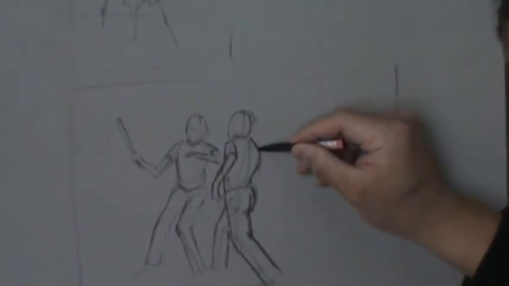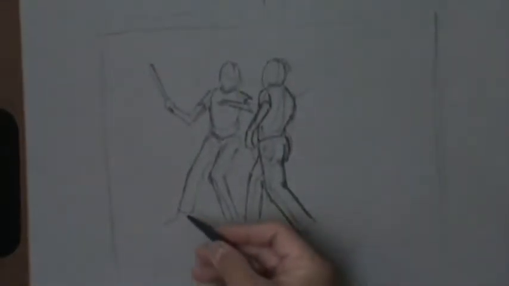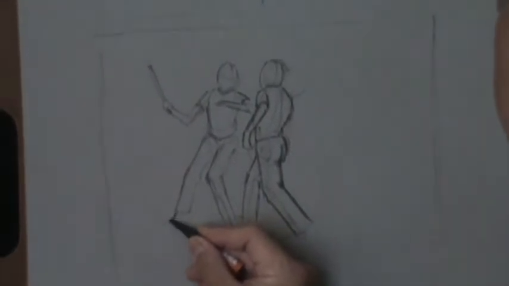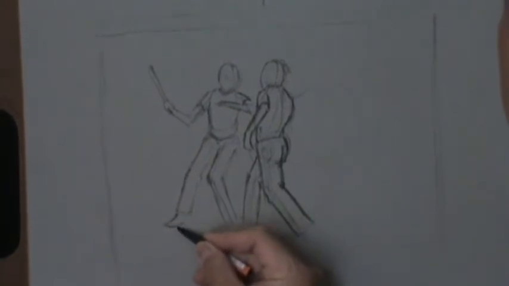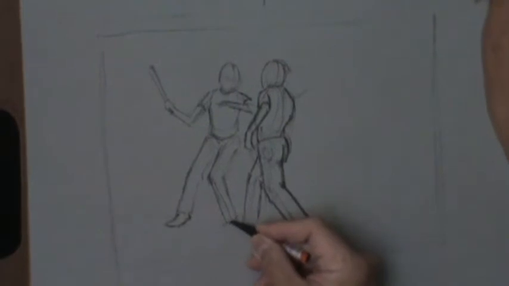And maybe we don't see that other arm. Now when it comes to feet, see if we can get this down a little bit more. Even at this stage, we're just going to do generic placement, and then we'll go back and finesse it.